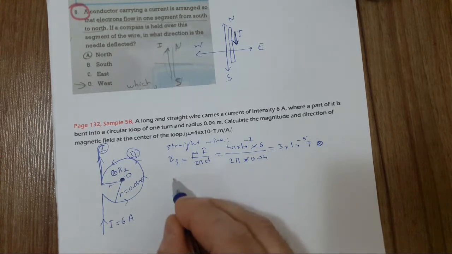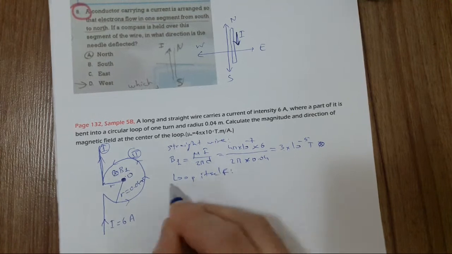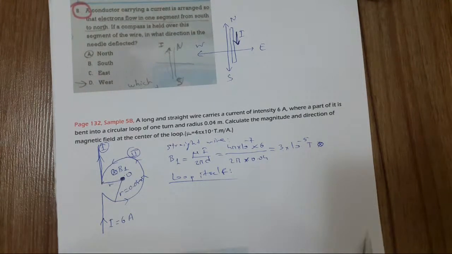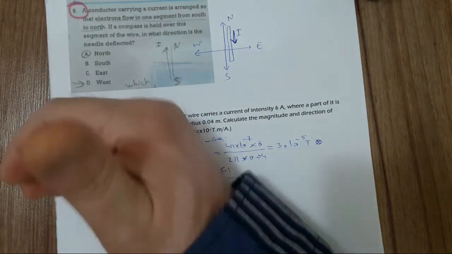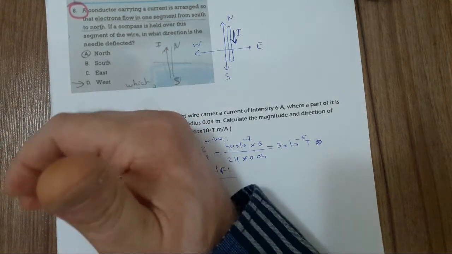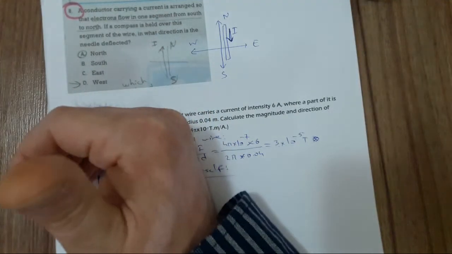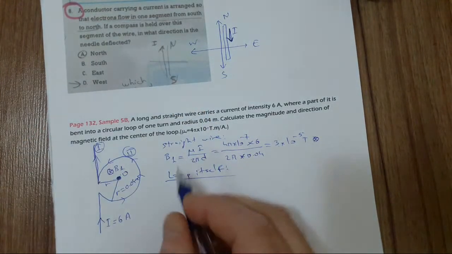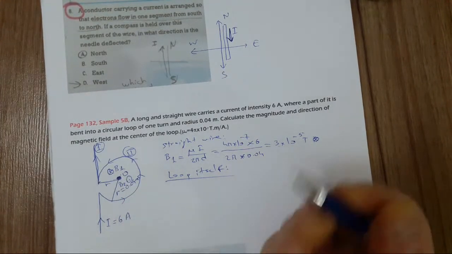Second one is the loop itself. The loop itself also has a magnetic field at this point, so we should find it. First, let's apply the right hand rule for the loop or solenoid like this. Forefinger will show the direction of the electric current, and thumb must point in the direction of the magnetic field at the center, which is out of the page. So my thumb is pointing out of the page, and for that reason B2 here must be out of the page, which is dot.